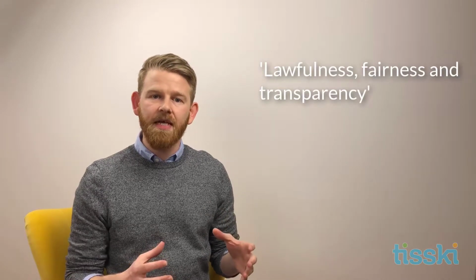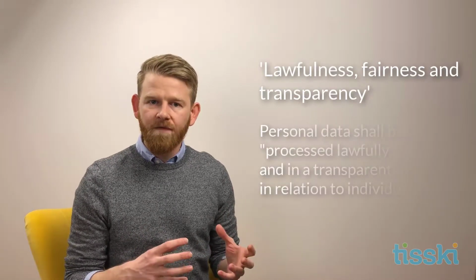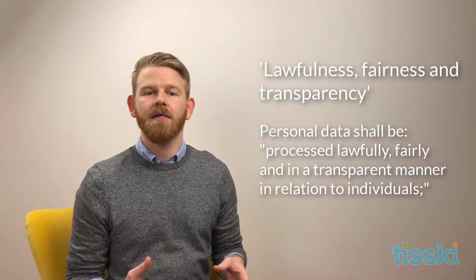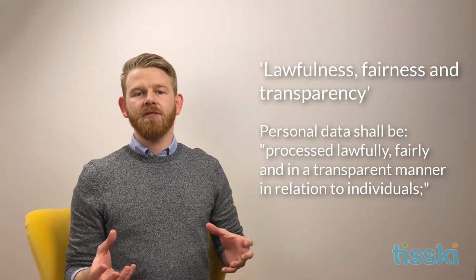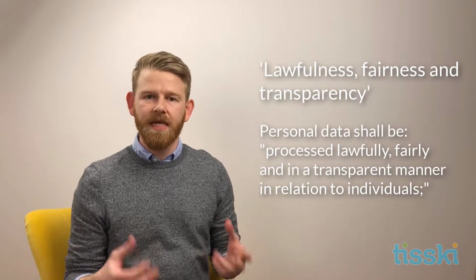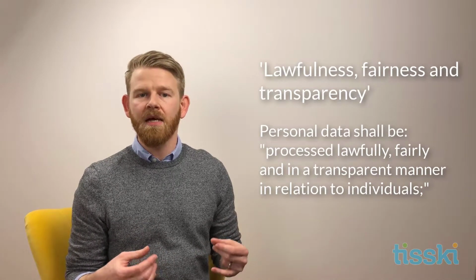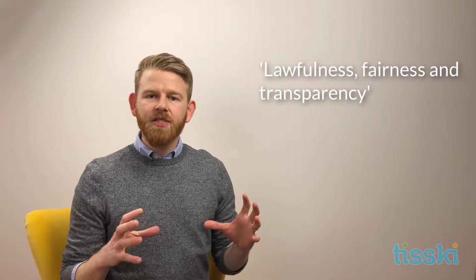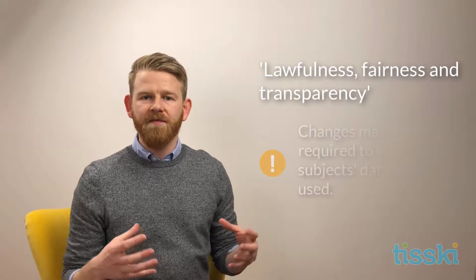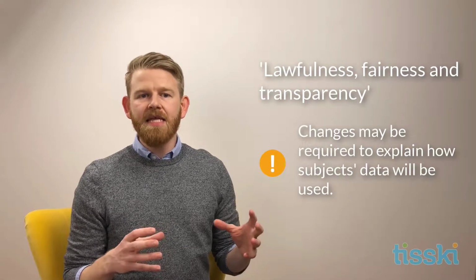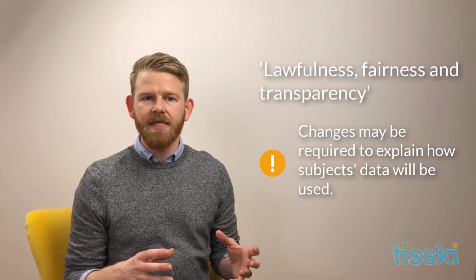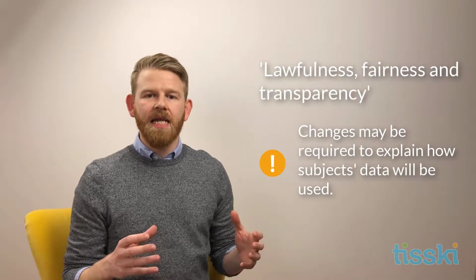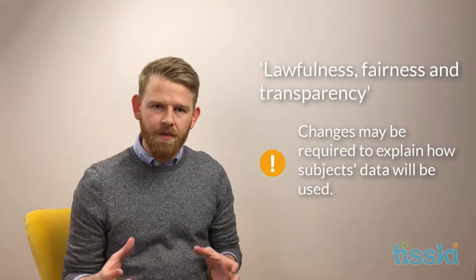So principle 1 then is the principle of lawfulness, fairness and transparency, specifically that personal data should be processed lawfully, fairly and in a transparent manner. Now, this is fairly self-explanatory and it's very similar to the provisions of the current Data Protection Act in that personal data must be processed lawfully and fairly. GDPR does, though, also add a new requirement here for transparency, which may mean that additional measures need to be taken by organisations, for example, by telling individuals what their personal data will be used for.